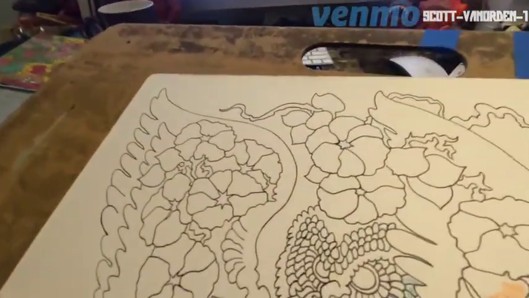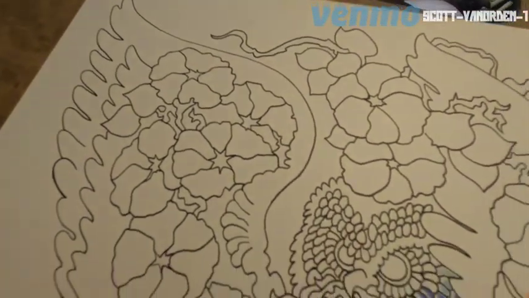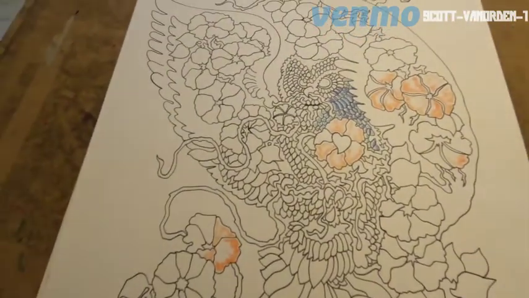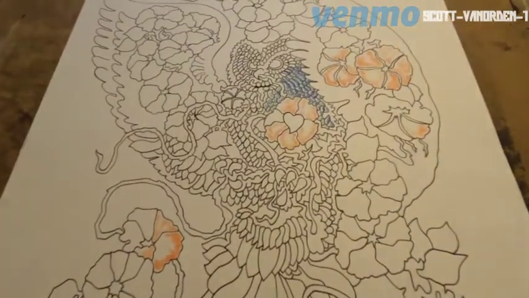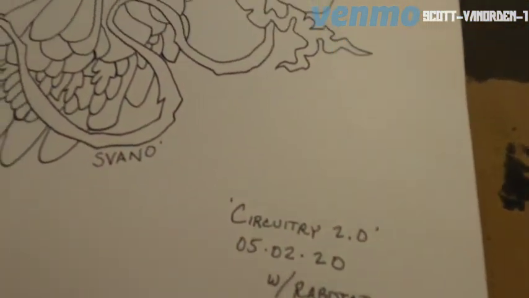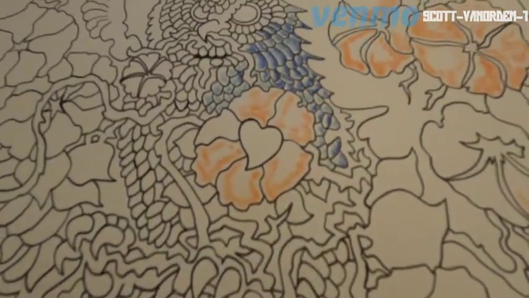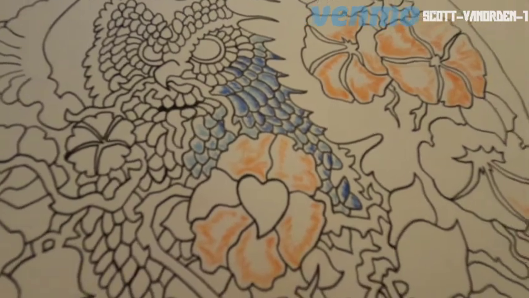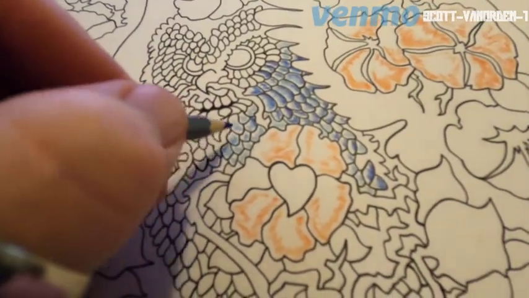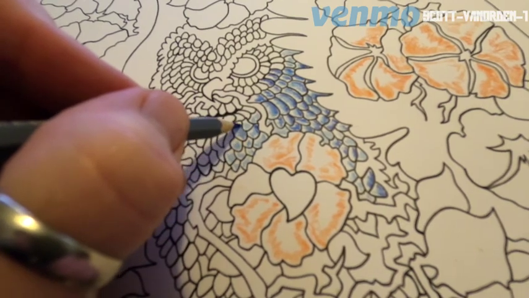Time to change up. Continue with the dark blue. Dark blue in it. Alright.